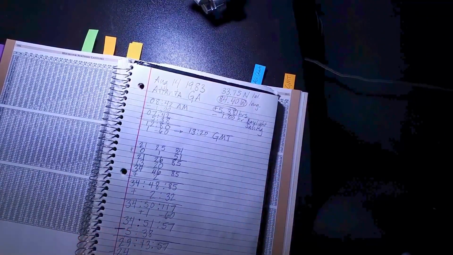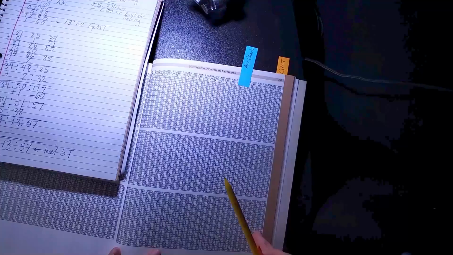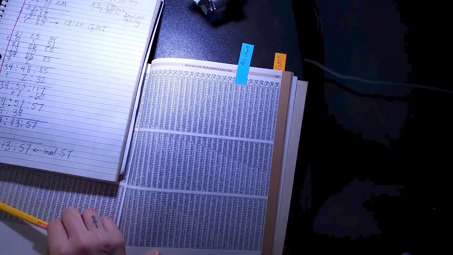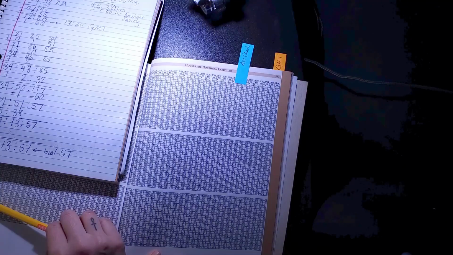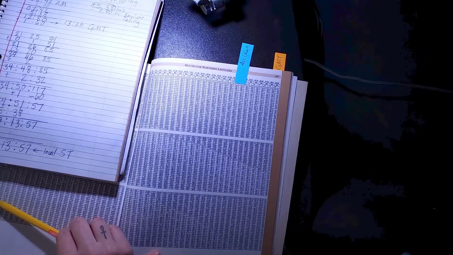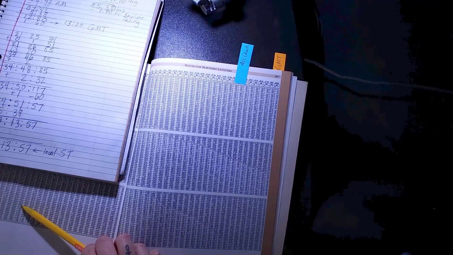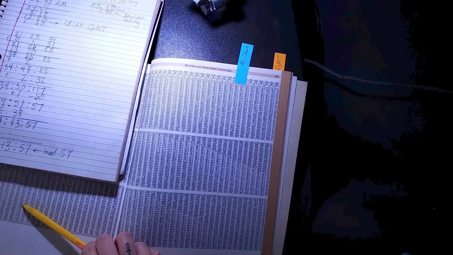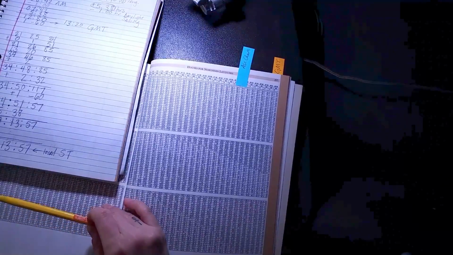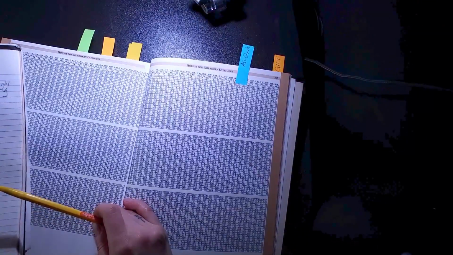So now you go into the back, and the latitude coordinates are at the top of the table, and then the sidereal times go down the side. And like I said, there's kind of gaps. So you have to approximate and see what range your data falls into, rather than finding an exact match.